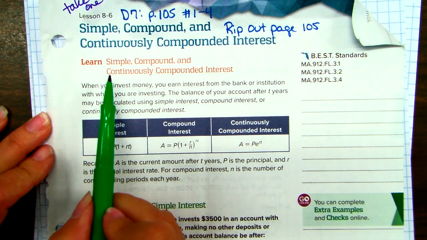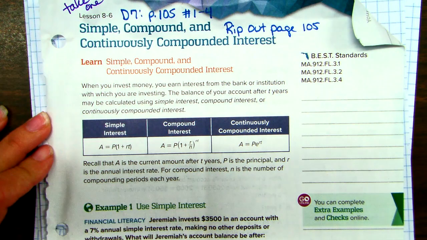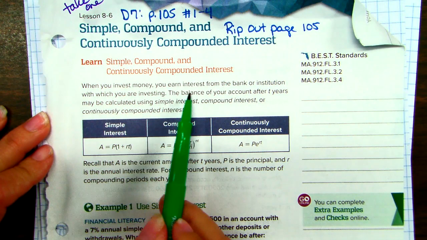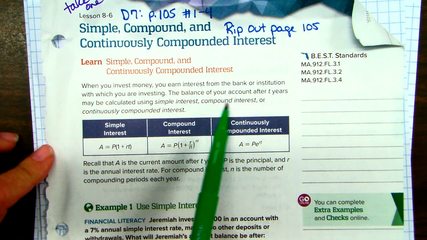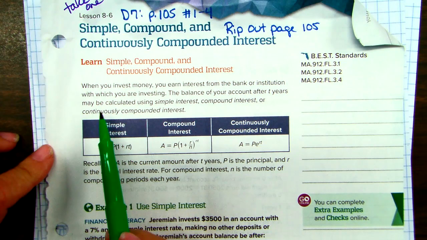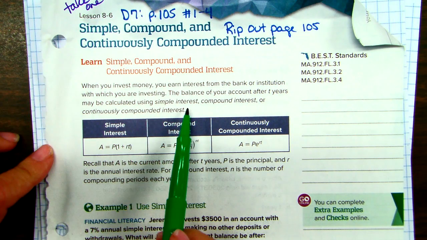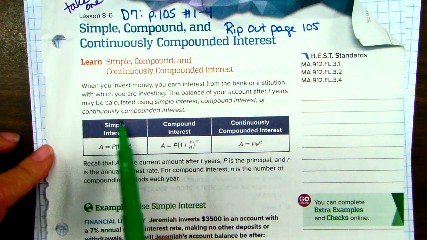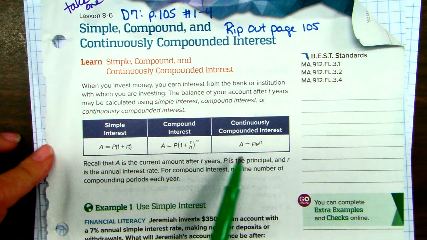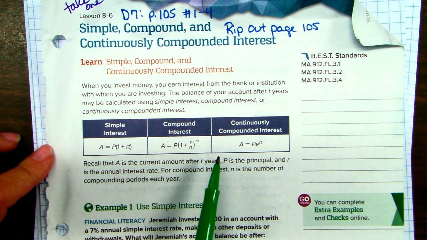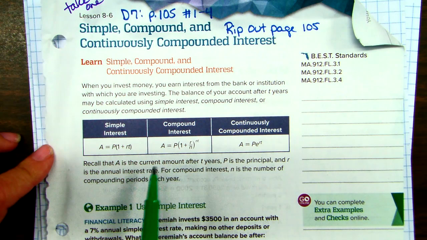So we're going to learn about simple, compound, and continuously compounding interest. Sounds difficult. I promise you it's not. When you invest money, you earn interest from the bank or institution with which you are investing. The balance of your account after T years may be calculated using simple interest, compound interest, or continuously compounding interest. And these are the 3 formulas. There's some similarities in the 3 of them, and there's some differences. So we're going to break down what each of the letters mean as we go through.